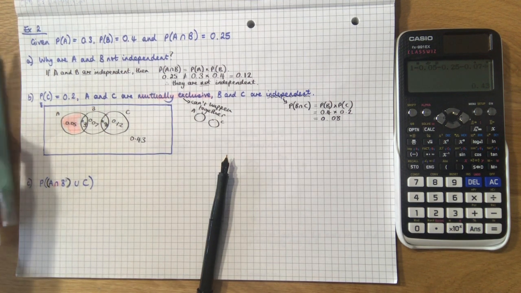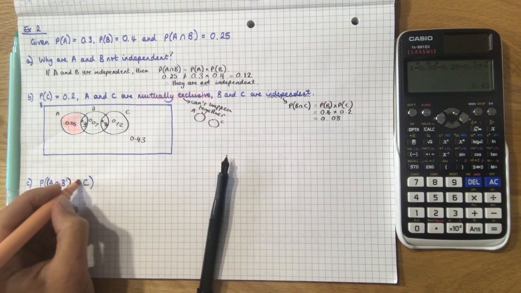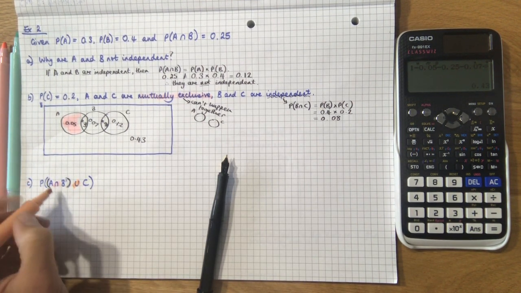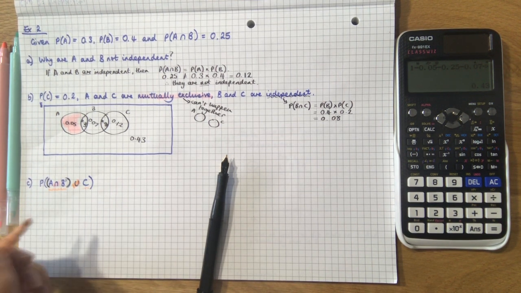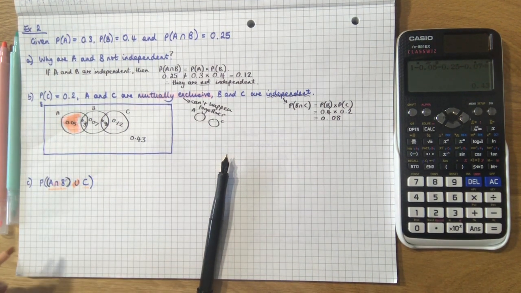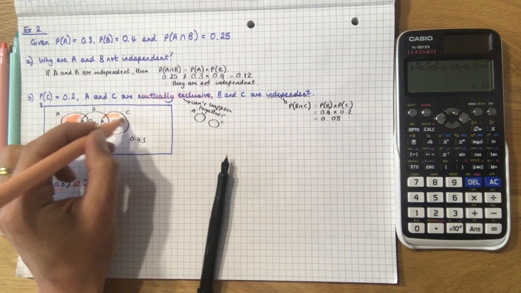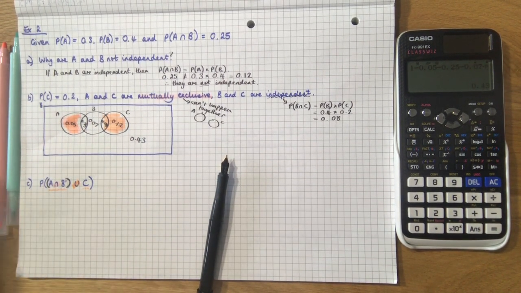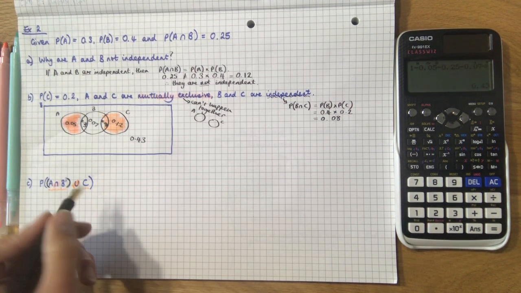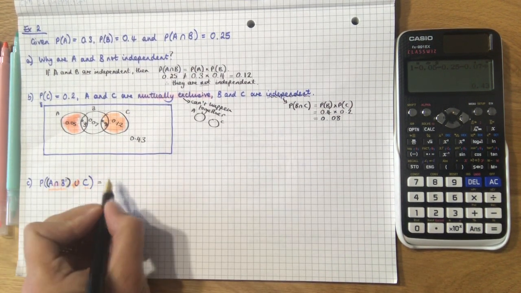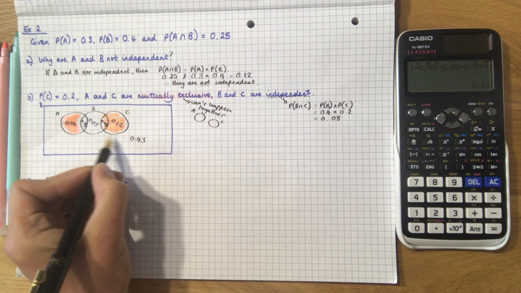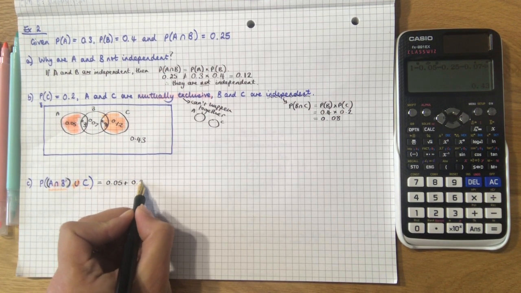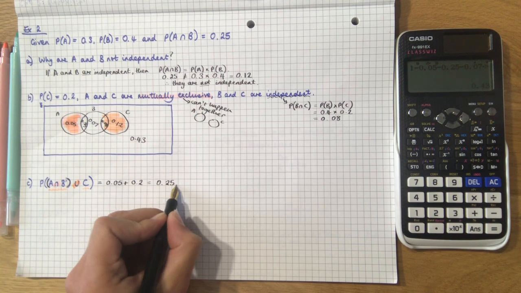Now, remember this union symbol means that we're interested in this thing or this thing, and it could be both. So we're interested in the one we just highlighted, but we're also interested in C. So we're also interested in that there. So what we have altogether is the 0.05 there, and this C circle, which was 0.2. So our answer to that problem is 0.25.